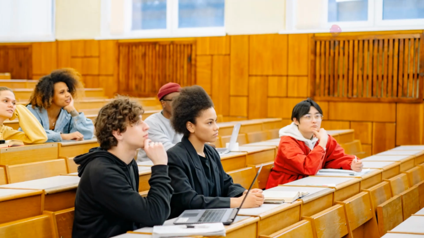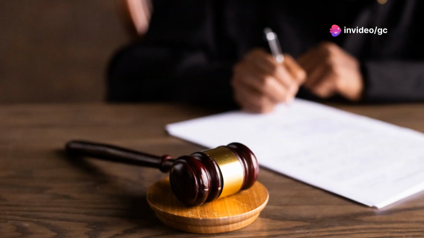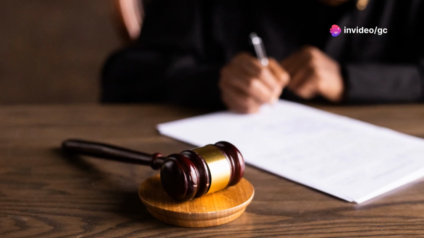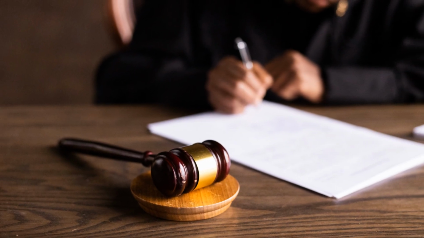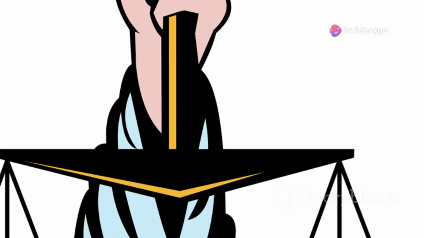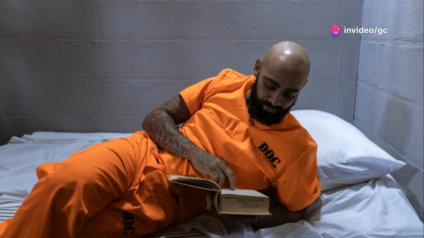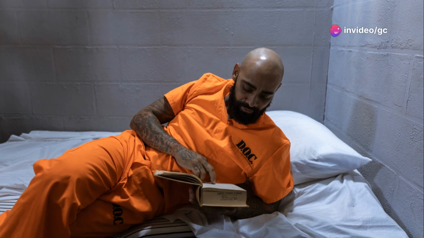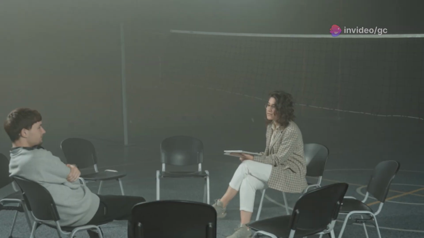Retribution, rehabilitation, and education: balancing punishment with reform. Retribution, often referred to as an eye for an eye, focuses on punishment as a form of justice. It argues that offenders deserve to be punished in proportion to the harm they have caused. On the other hand, rehabilitation emphasizes reforming the offender and reintegrating them into society as law-abiding citizens. This often involves programs like job training, counseling, and substance abuse treatment.